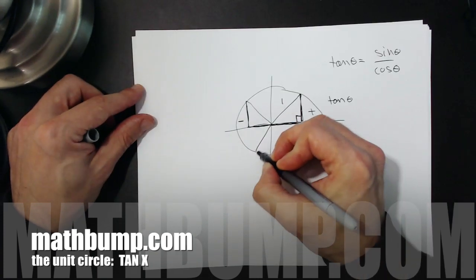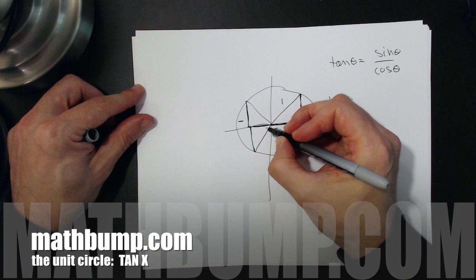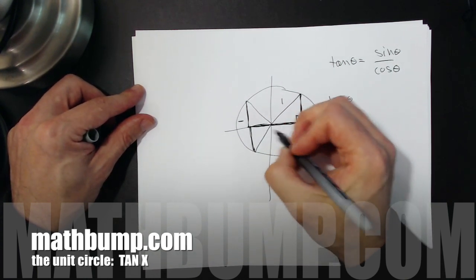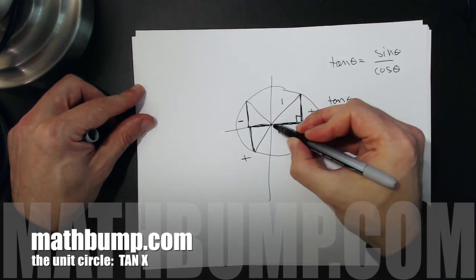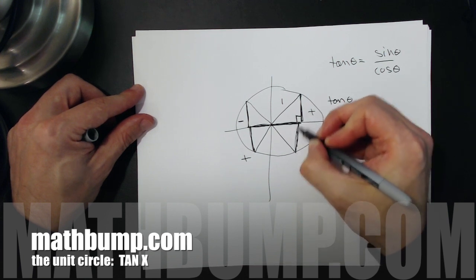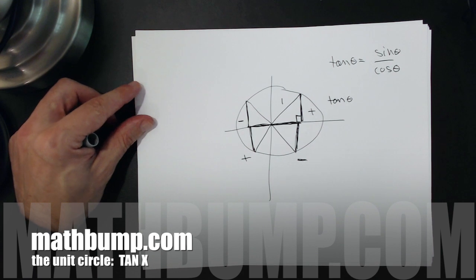Down in the third quadrant for tan, sine over cosine, here sine is negative and cosine is negative, and when you divide two negatives, you get a positive. And then over here, cosine is positive and sine is negative, so you have one negative, and that, of course, gives you a negative again.